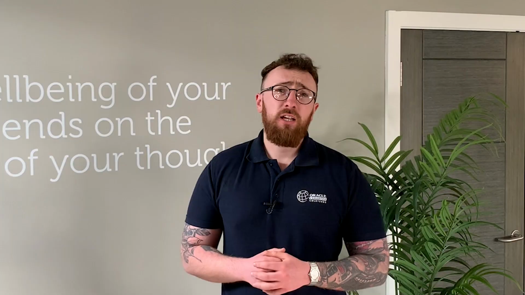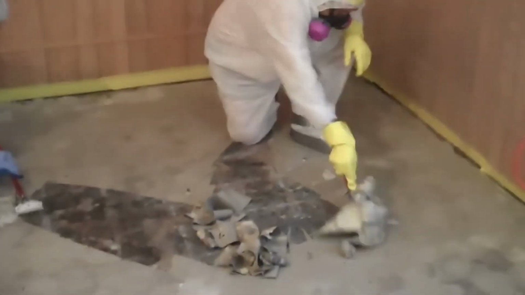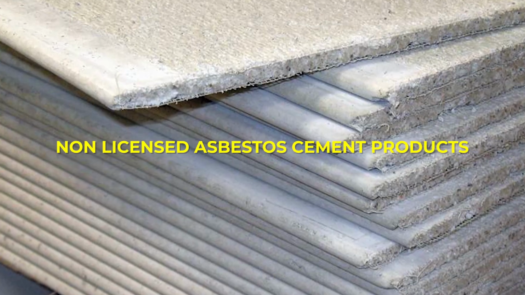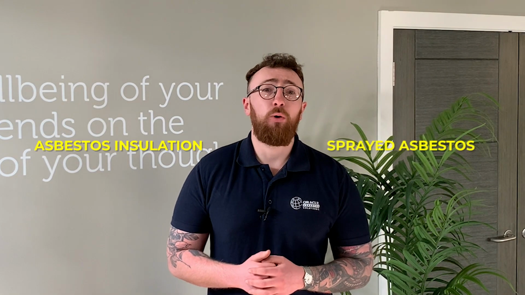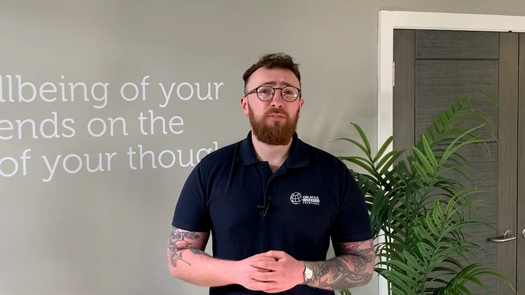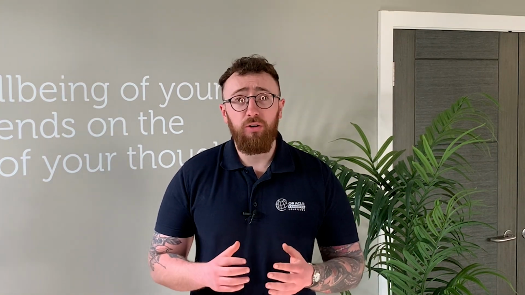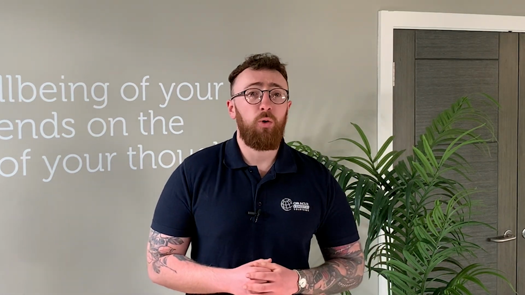any contaminants. It's also worth noting that not all asbestos removal work requires enclosure. For less hazardous asbestos materials, such as non-licensed asbestos cement products, other control measures may be deemed sufficient. However, for work involving high-risk materials, such as asbestos insulation or sprayed asbestos, the use of an enclosure is a must. These materials pose a greater risk of fibre release, making the enclosure's role in containment all the more crucial.